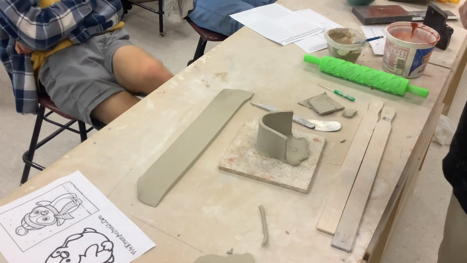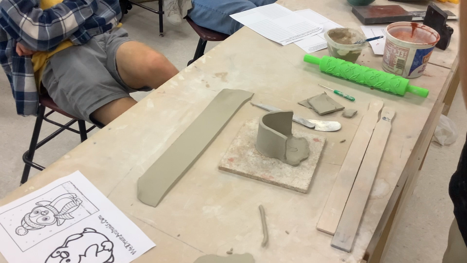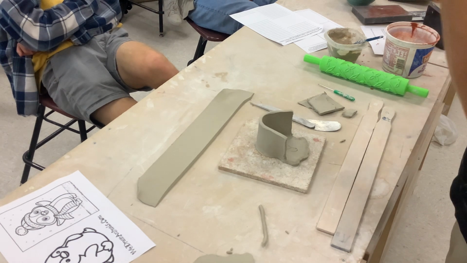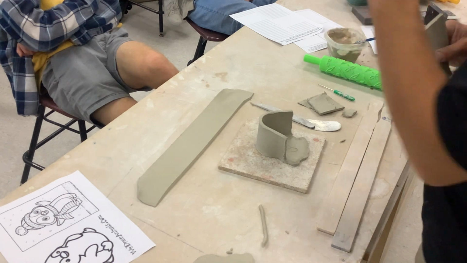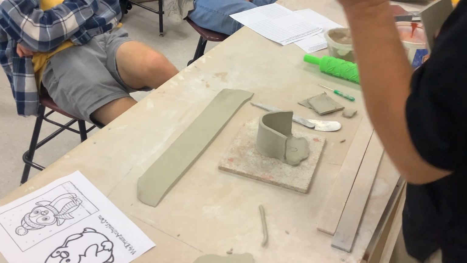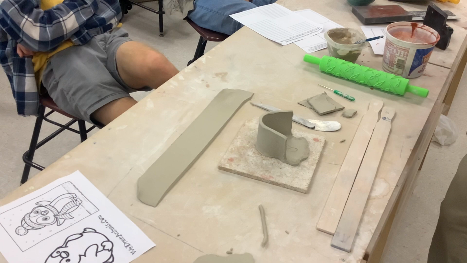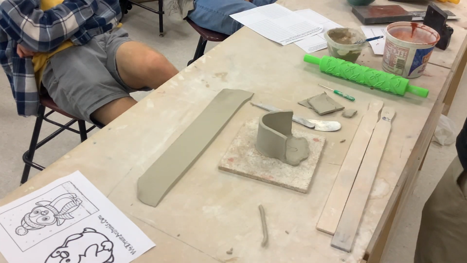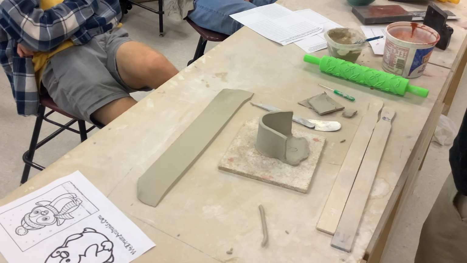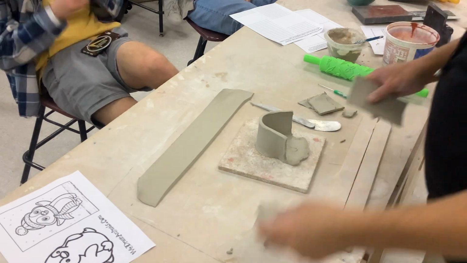Now, once you start building the walls, you should get them all cut and all up in one go. I don't recommend making these and then letting them sit for a long time. They will start to shrink. This will shrink differently than the other piece, and it might warp. So just be careful with that.